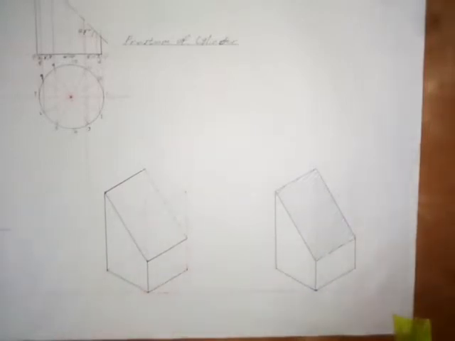A truncated solid figure, as we know, solid figures or solid shapes in mathematics, in technical drawing, I'm talking about cylinder, I'm talking about cuboid, I'm talking about prisms, I'm talking about cones, and so on. So a truncated solid figure is a solid figure that is cut at a particular part of it, or a particular part of it is cut off.